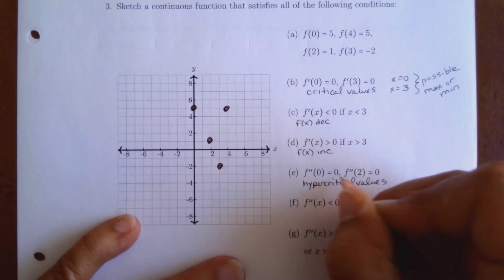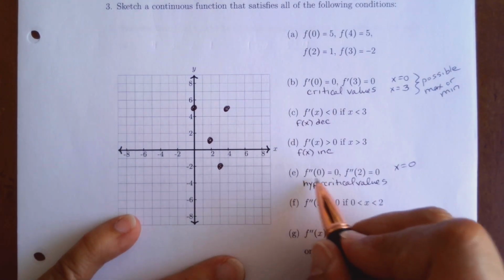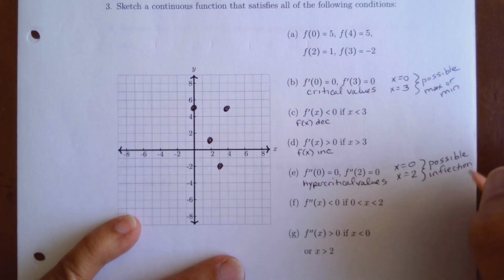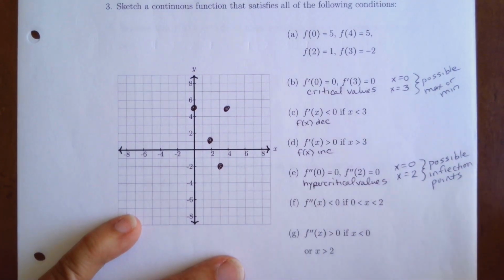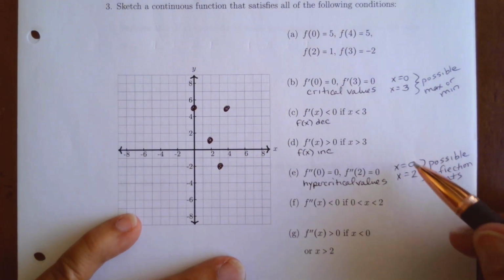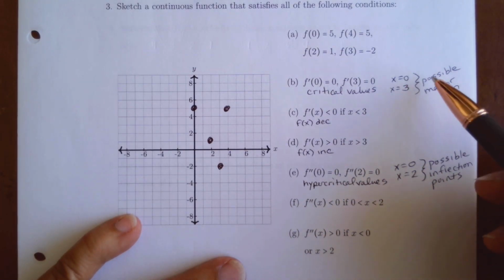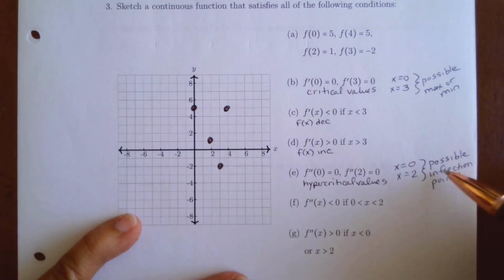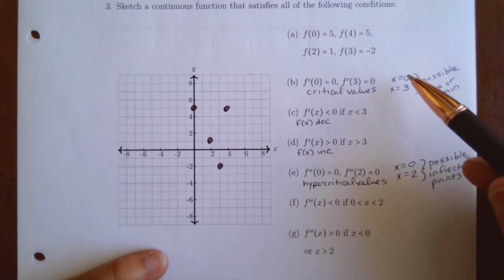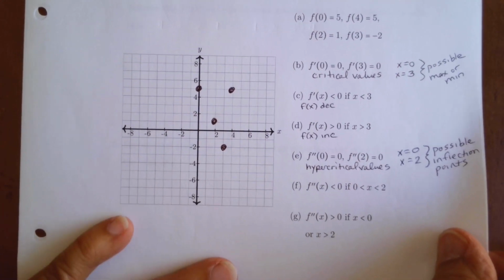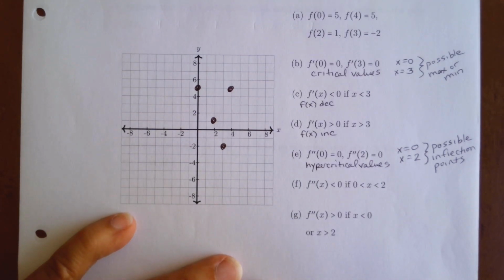Right? So that means at x equals 0 and at x equals 2, those are possible inflection points. Don't know yet. Okay? All I know is it's possible. Until I get this graph done, I don't know that. But those are the places. Okay? Now, if 0 is a possible inflection point and a possible max or min, typically it's going to be this, if anything, but it might be. So let's just see. Can't be both, right? Cannot be a max or min and an inflection point. That's impossible. But we can see if it's one or the other.